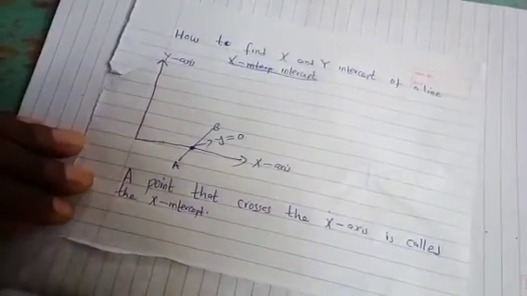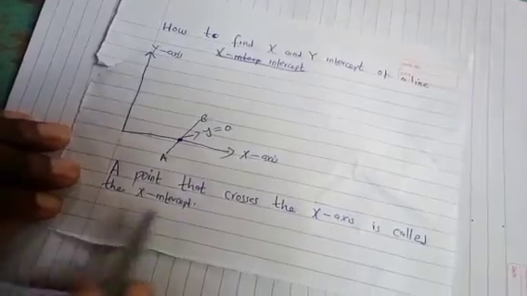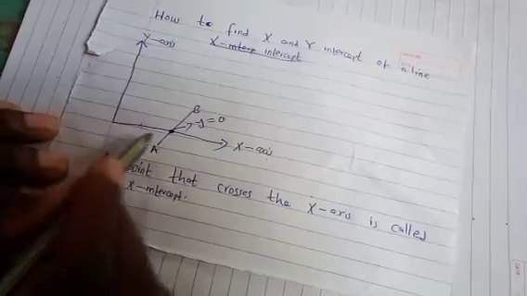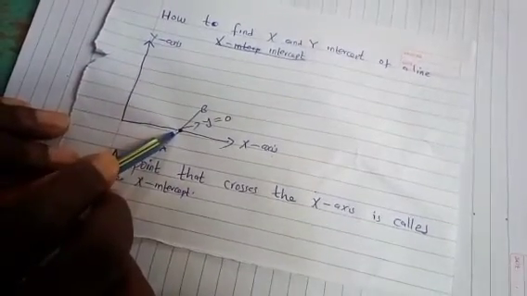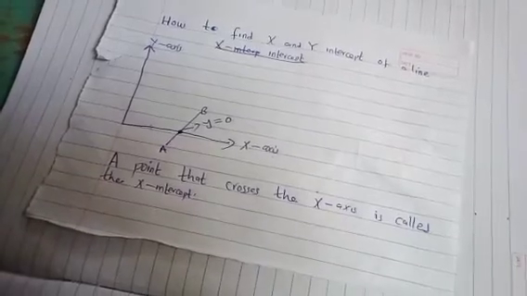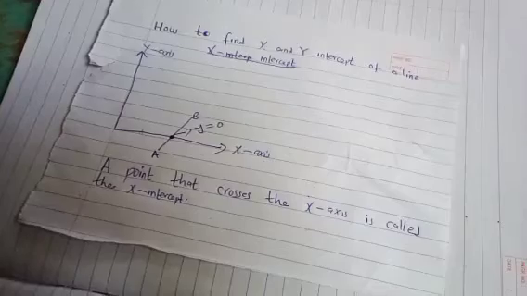a point that crosses the x-axis is called the x-intercept. So at that point, in our example here, the value of y is usually equal to 0.